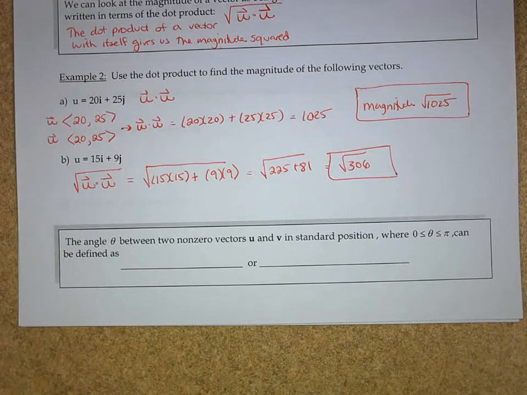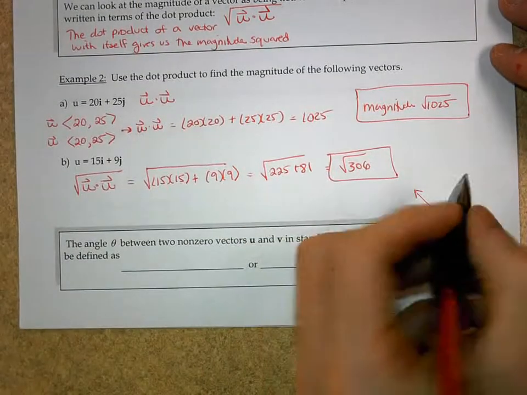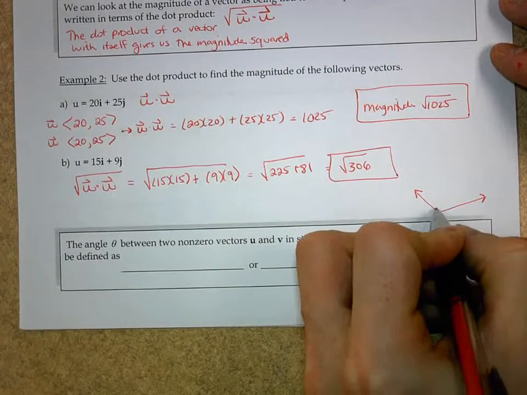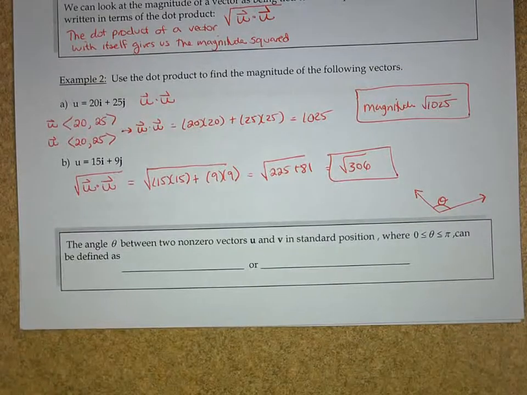Now that we found the dot product, we want to start looking at a couple of applications of the dot product. And the first thing that the dot product will help us find is the angle between two non-zero vectors. So basically what I'm saying here is if I were to have a vector here and a vector here, what would be the angle that is in between those two vectors? And the dot product is going to help us with that.